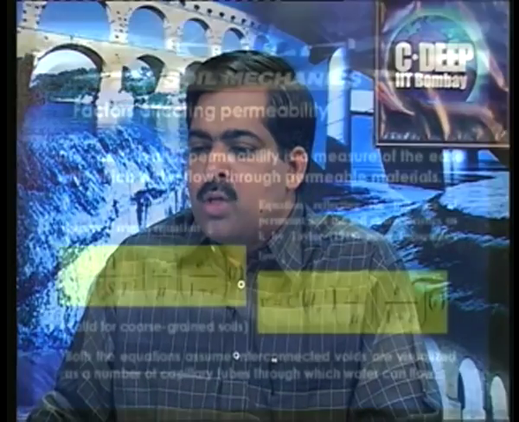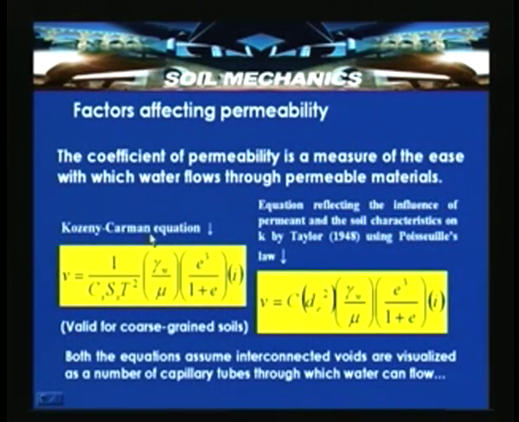The first to give one expression is the Kozeny-Carman equation, where he has included many factors which can influence the permeability.